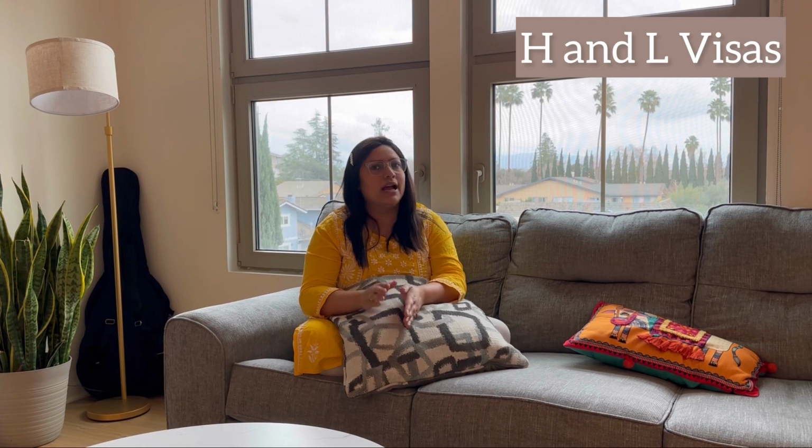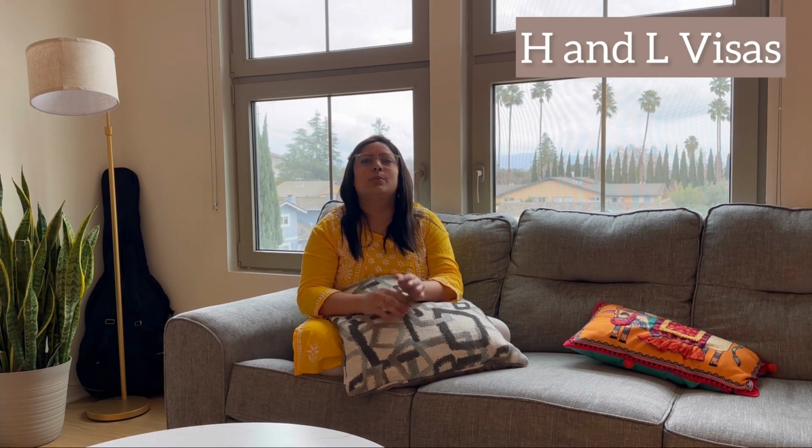L1A and L1B, the main difference is L1A visa is a managerial visa, which is applied for international managers basically, and L1B visa is an individual contributor role visa, which is applied if you are an IC and you don't really manage a team of people. So that's the main difference. Again, I'll cover in detail about L visas when we cover a video about L visas.